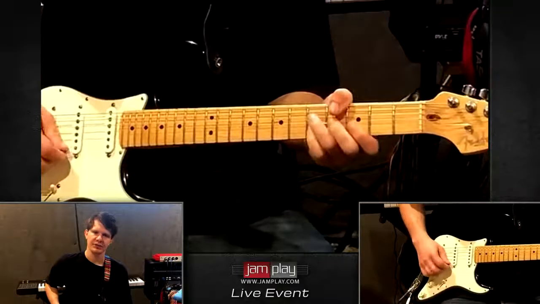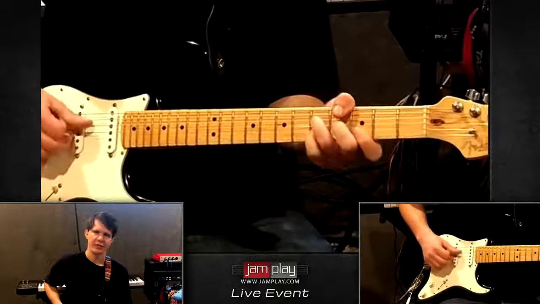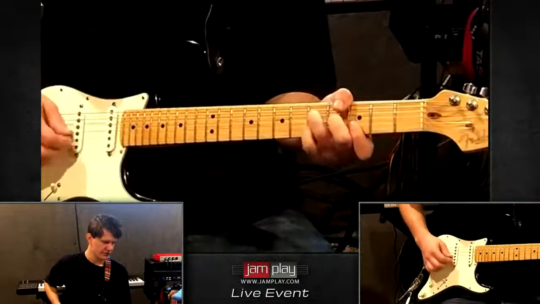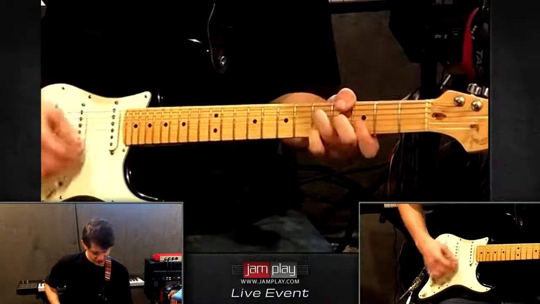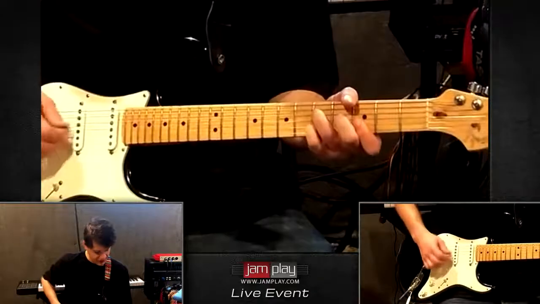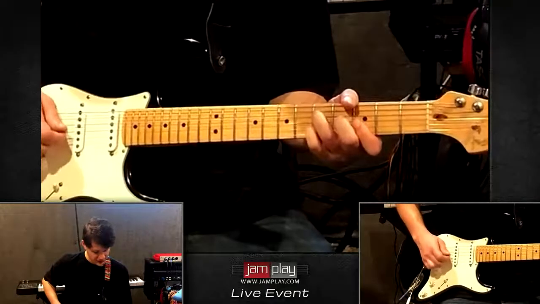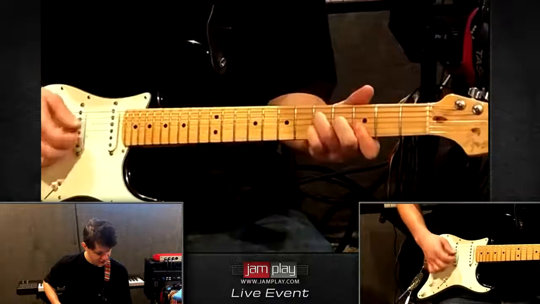I might do just a simple little hammer-on motion that we talked about earlier, where in this case, I'm playing it first with my pinky down on the 5th fret of the B string, and then lifting it up, right?